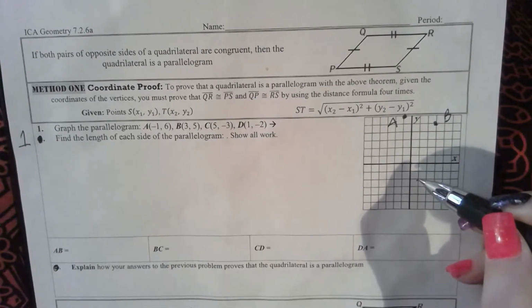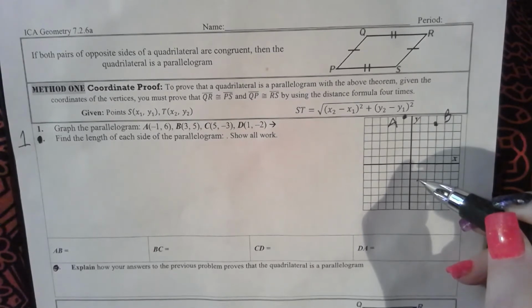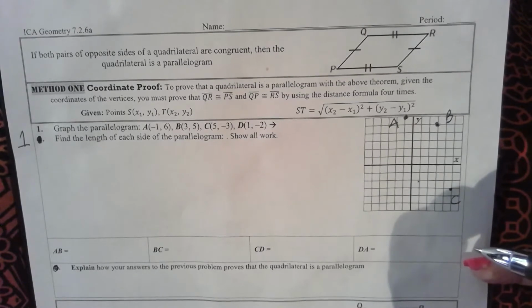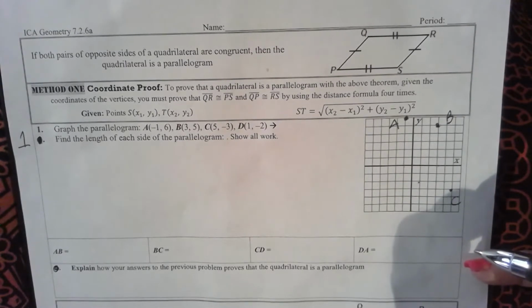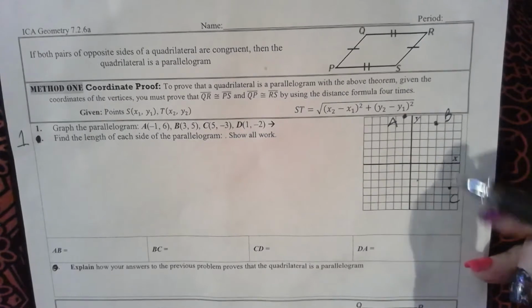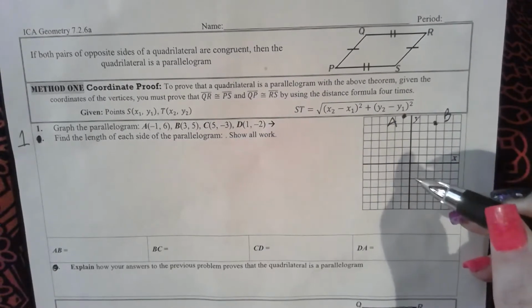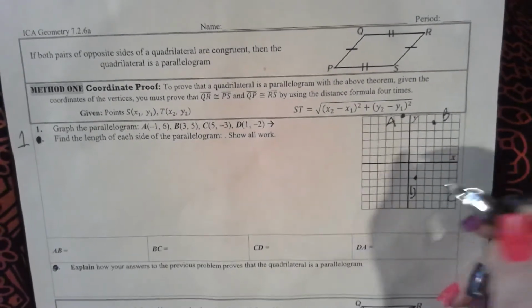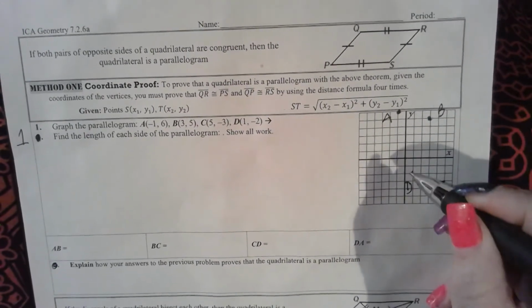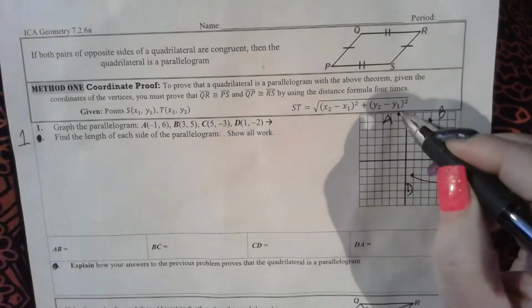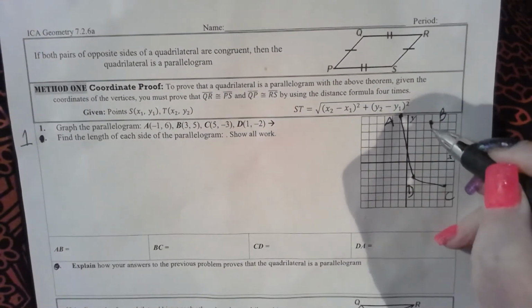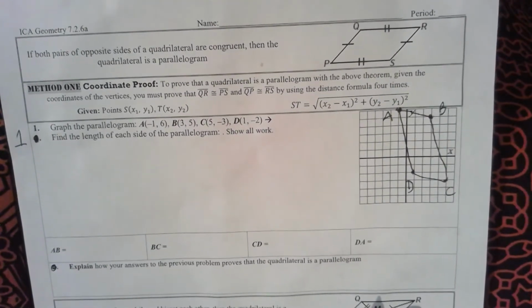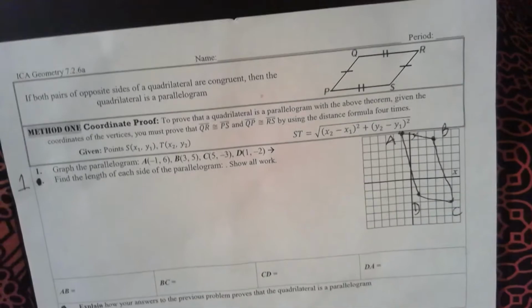That's wrong. Five, -3, 1, -2. Well, maybe it isn't wrong, I just looked wrong. And so now we're going to connect the dots. Should use a ruler. And so now we have this parallelogram.